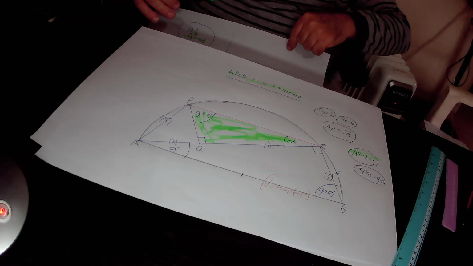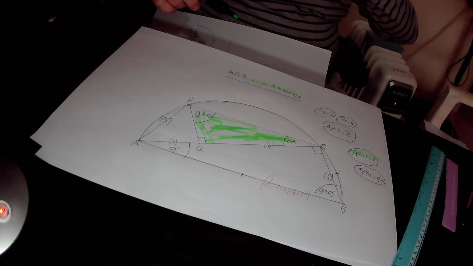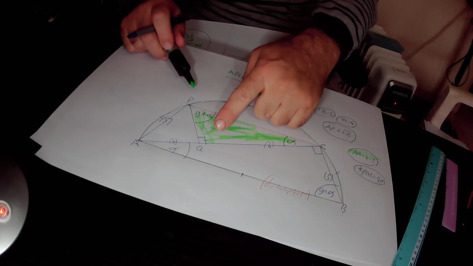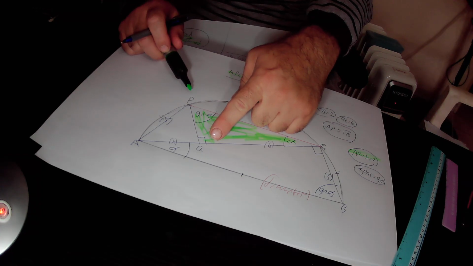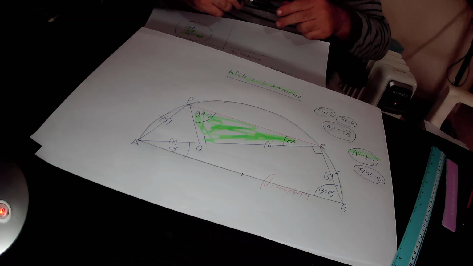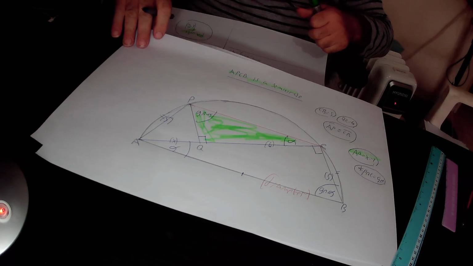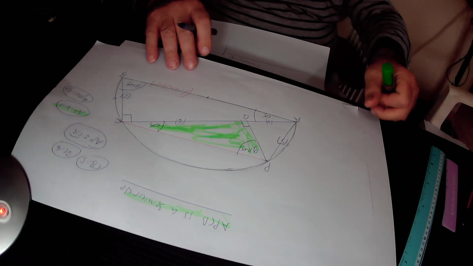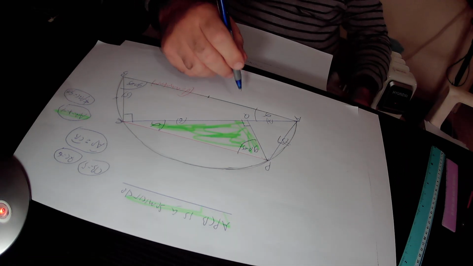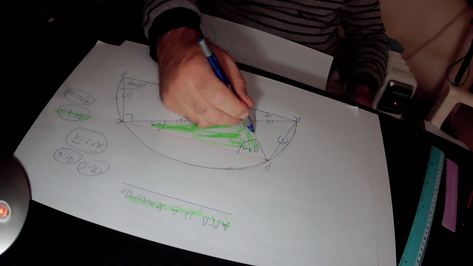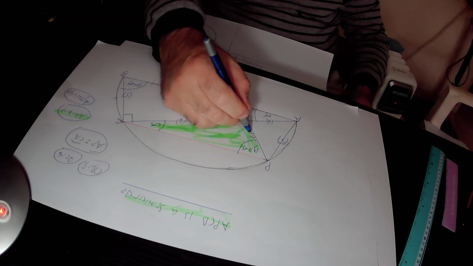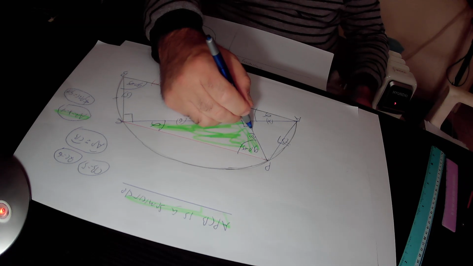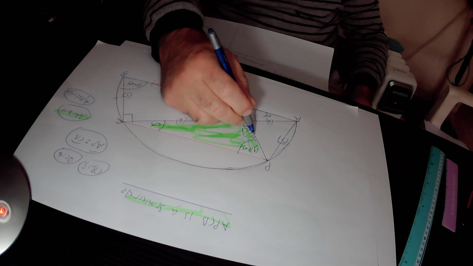So PQ equals 30 over x plus 6 units in its length.